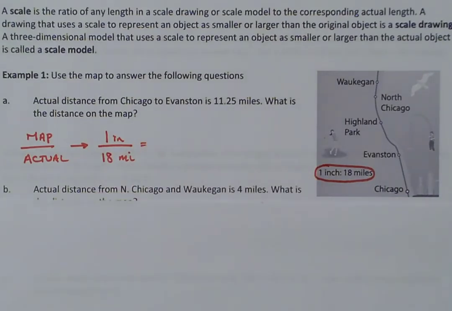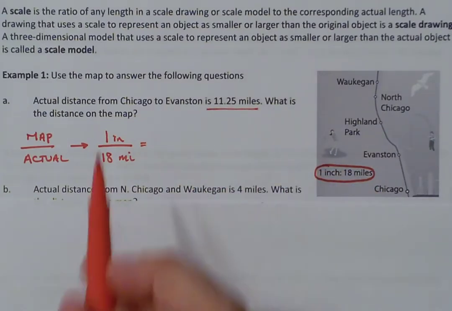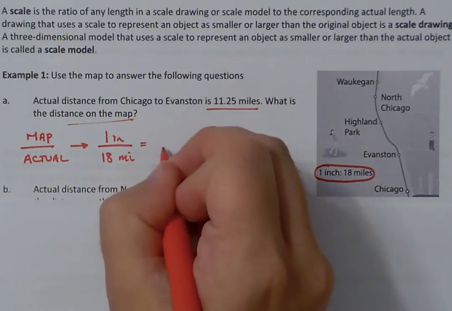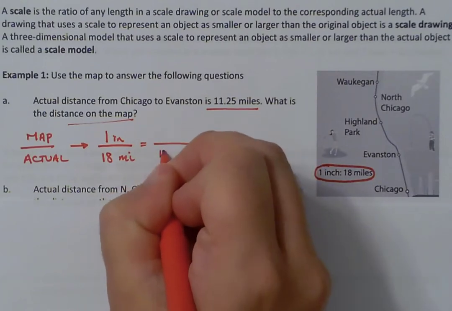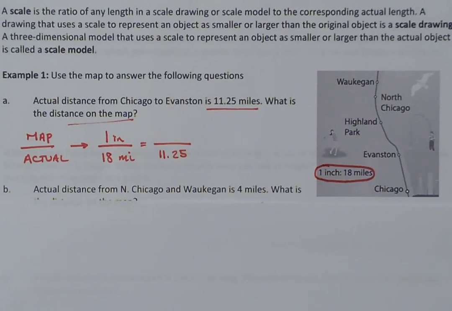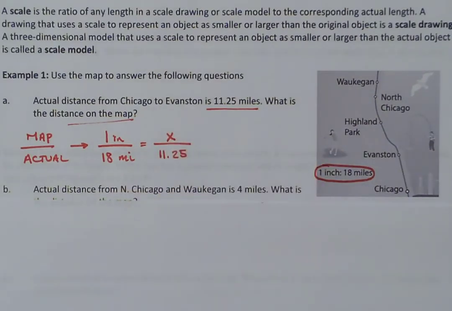In the problem, they tell us that the distance in real life is 11.25 miles, and it wants us to know what the distance on the map is. So in real life, the distance is 11.25 miles. So that's the actual distance, so we're going to put that on the bottom. And it wants us to figure out what the distance is on the map. So to symbolize that, I'm just going to use x as a placeholder until we can figure out what that value is. So it's 1 over 18 equals x over 11.25.